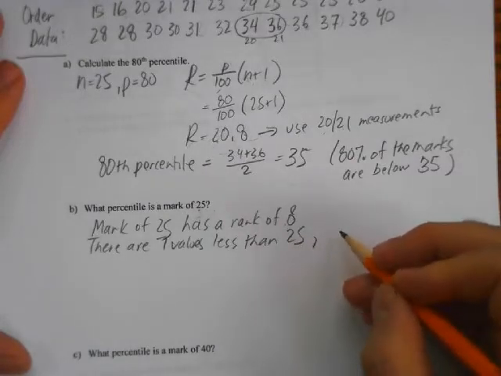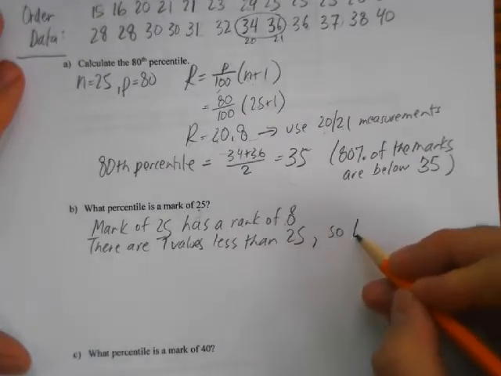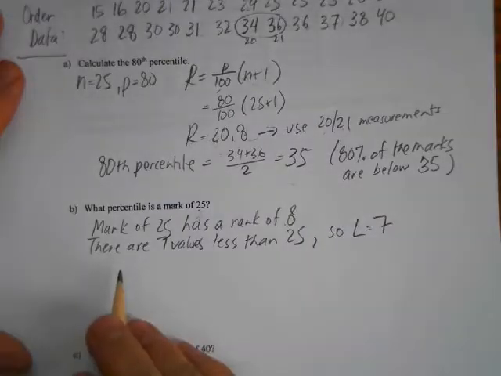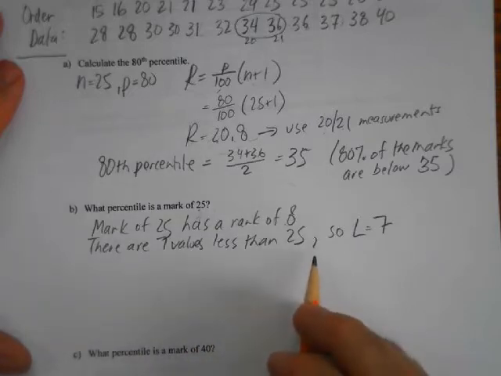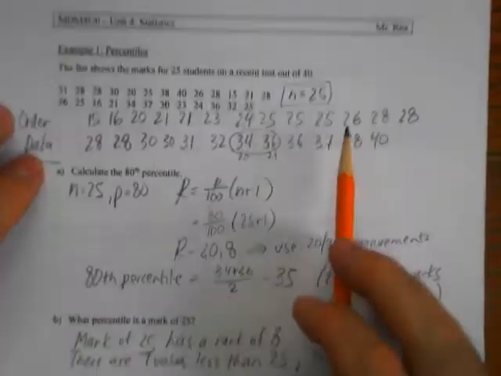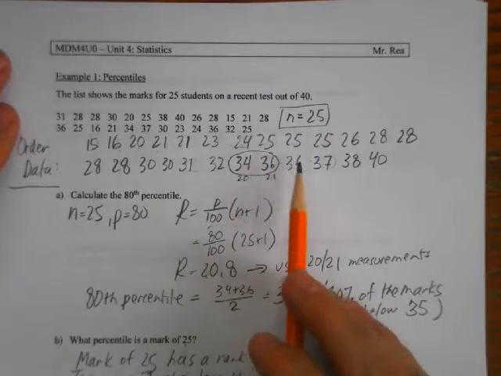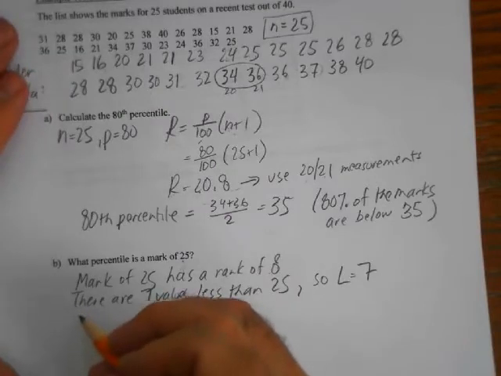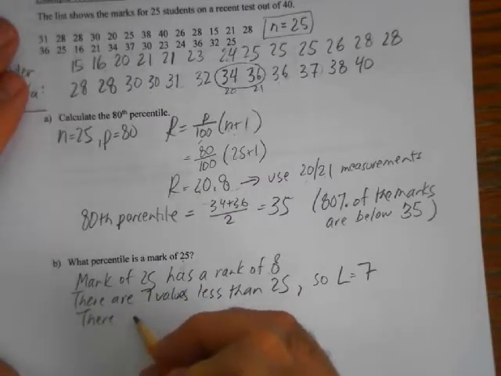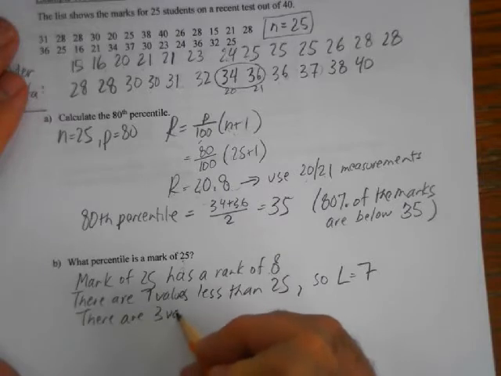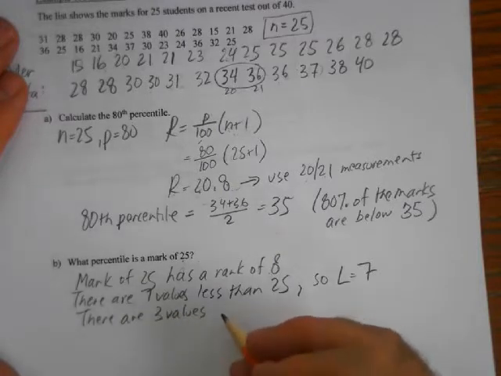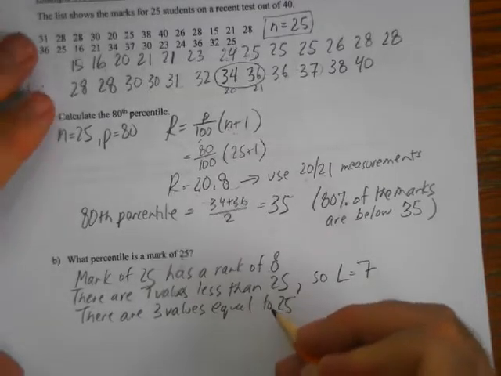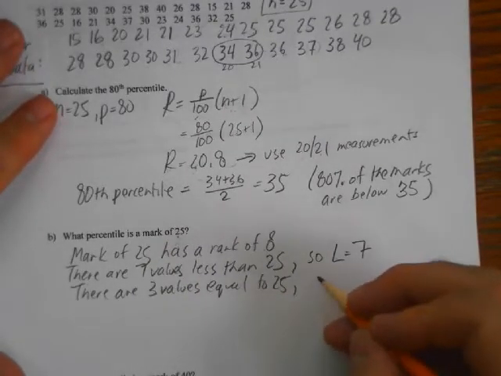So I'm actually going to assign a value. We use a capital L. Now, I'm going to come back to the formula in a sec. And the other thing we have to look for is, remember we mentioned there's 3 of these 25s. So how's that going to affect our answer here? Since there are 3 values equal to 25, or duplicates if you want to call it that, we have another variable. I guess it stands for equal.